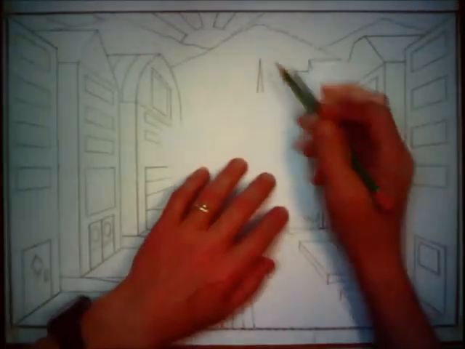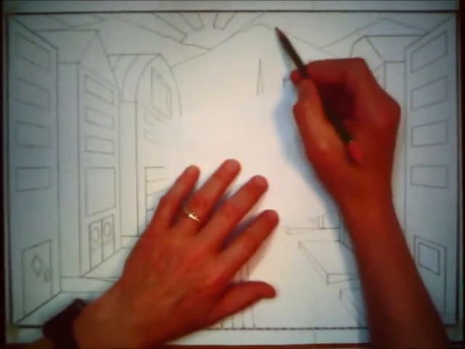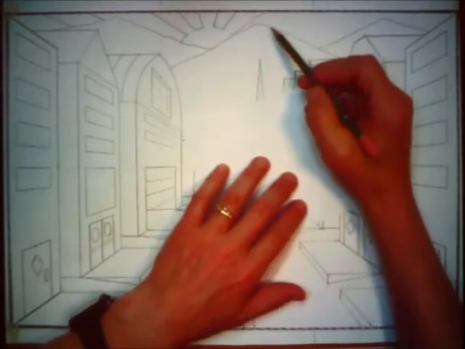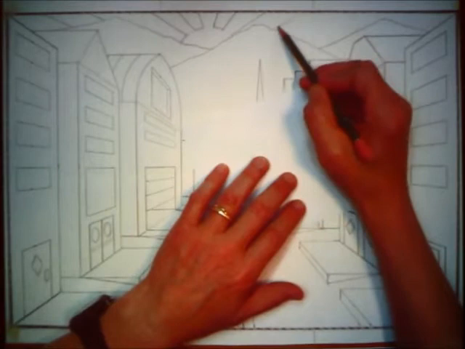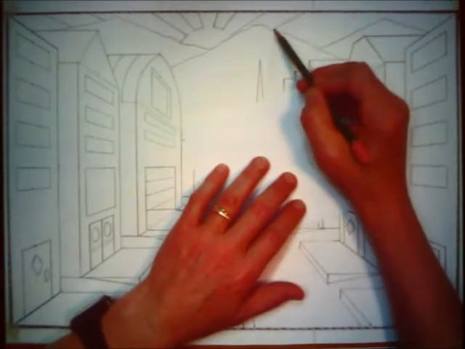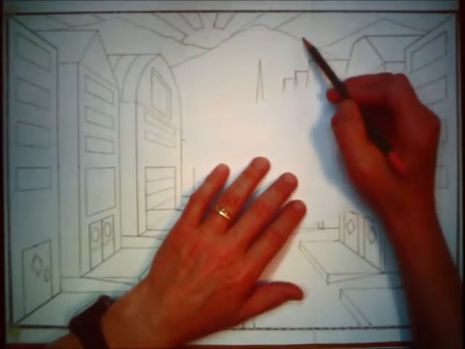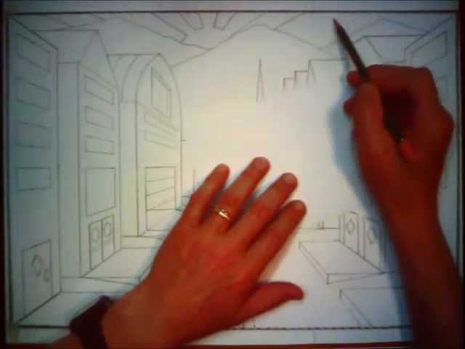Okay, let's do the same thing in this direction. So we want these beams to be about the same width if we can make them come out that way. And then they tilt a little bit more dramatically each time.